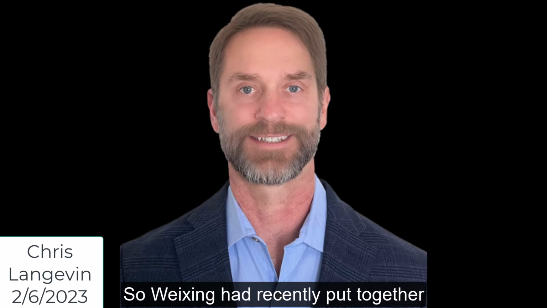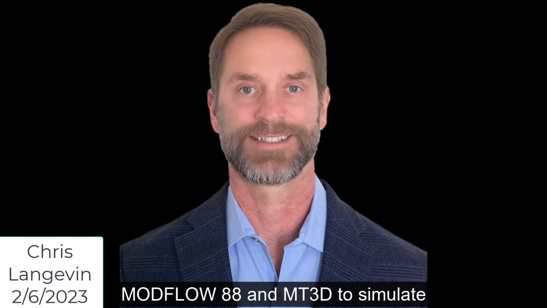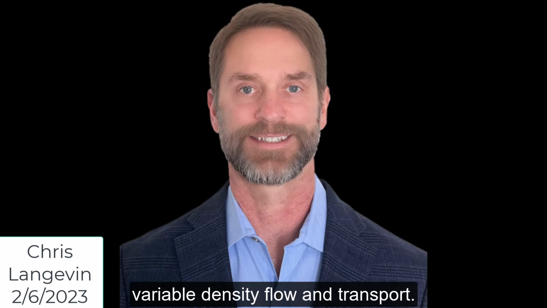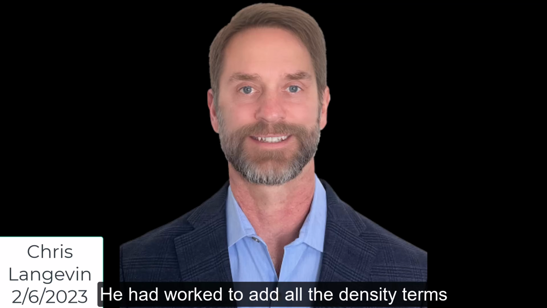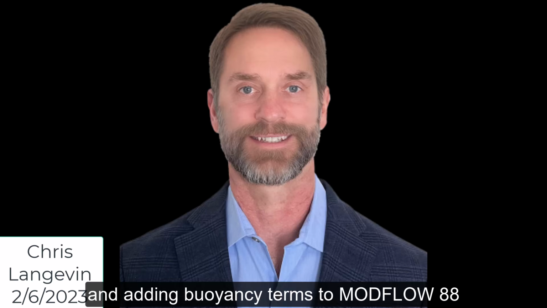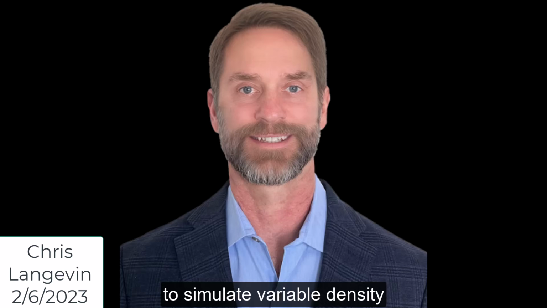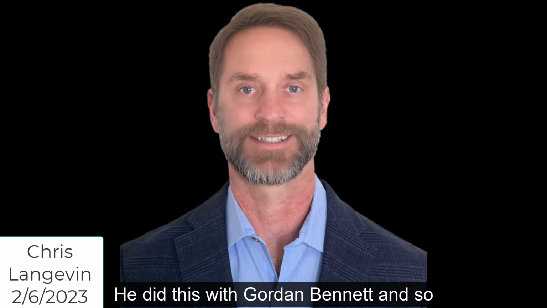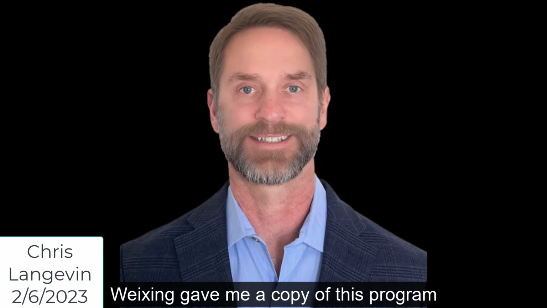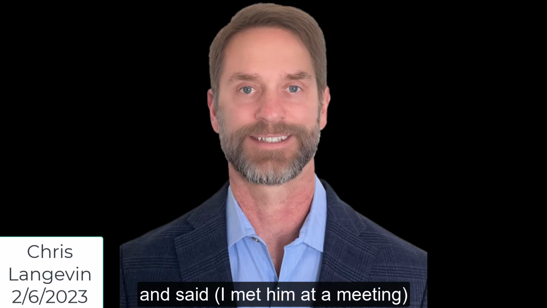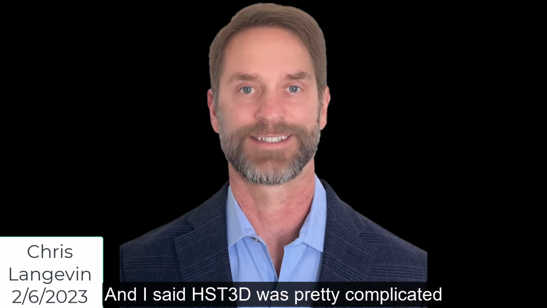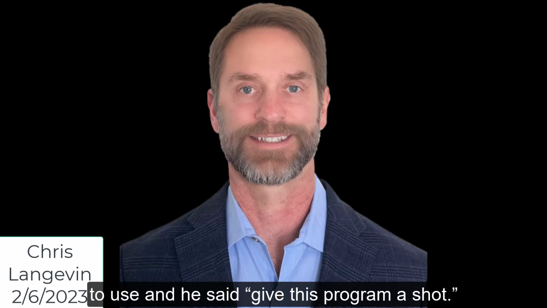Weixing had recently put together MODFLOW 88 and MT3D to simulate variable density flow and transport. He had worked to add all the density terms, calculating density from concentration, and adding buoyancy terms to MODFLOW 88 to simulate variable density flow and transport. He did this with Gordon Bennett. Weixing gave me a copy of this program. I met him at a meeting, and I said HST3D was pretty complicated to use, and he said, give this program a shot.